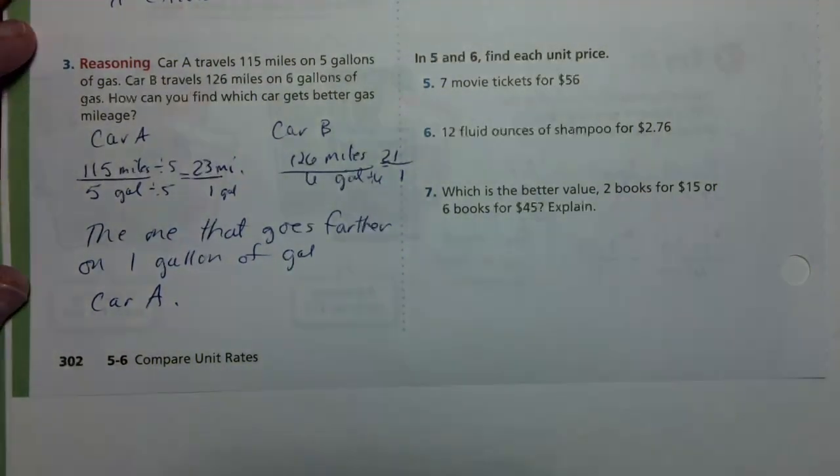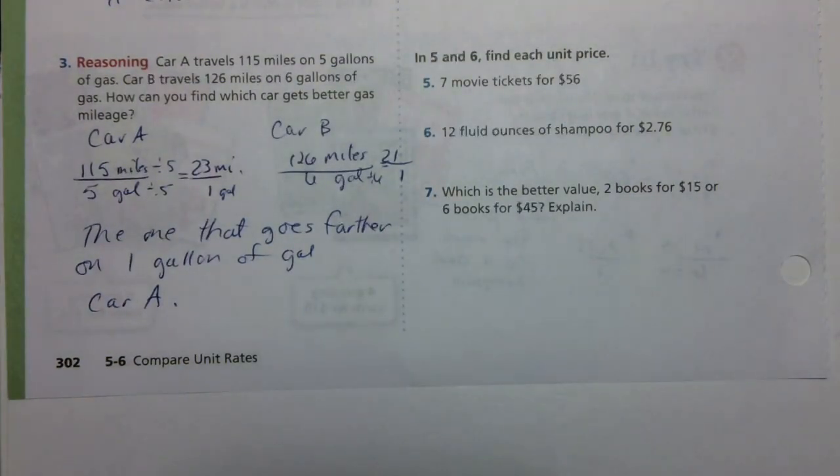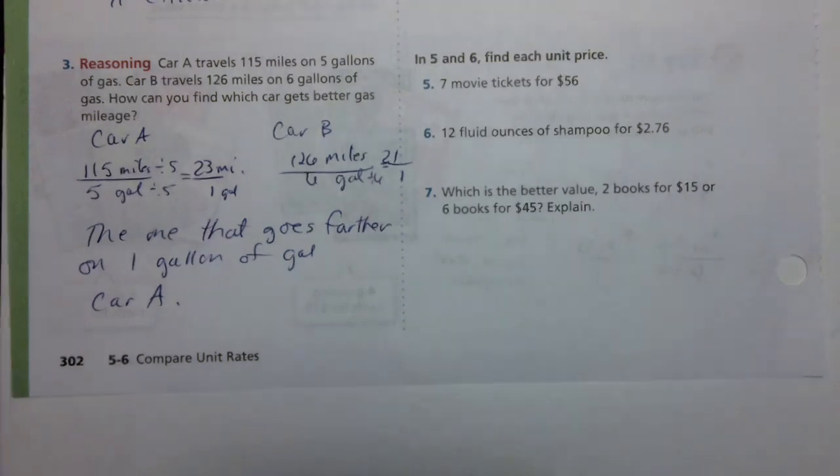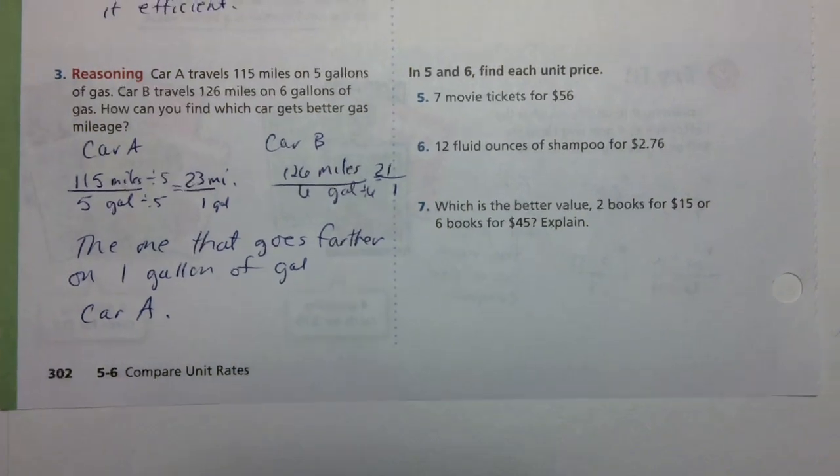We want to be able to get farther down the road on the same amount of gas. And this is one of the facts that car dealerships will use when they're trying to sell you a car. Oh, it gets 30 miles a gallon, or it gets 28 miles a gallon, compared to this one over here, it gets 15. Why? Because it's going to cost you less money when you put gas in it. It's going to cost you less because you're going to be able to go farther.